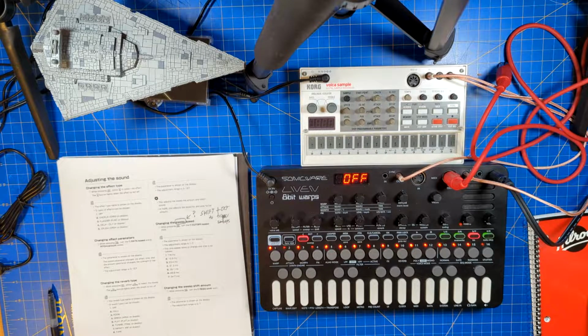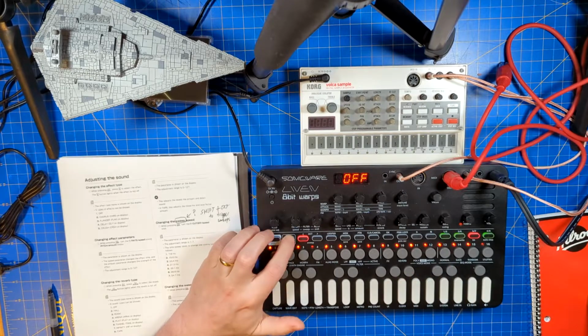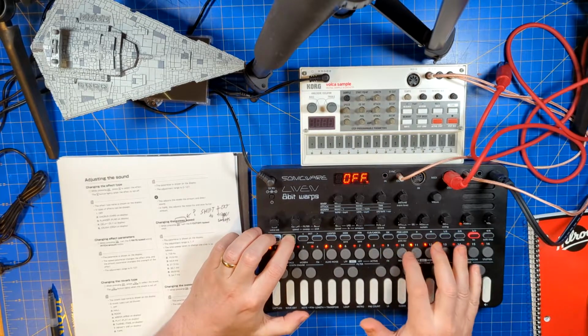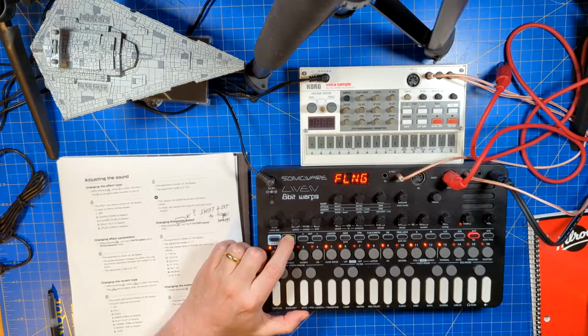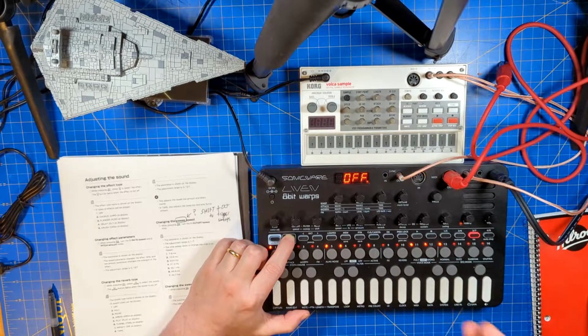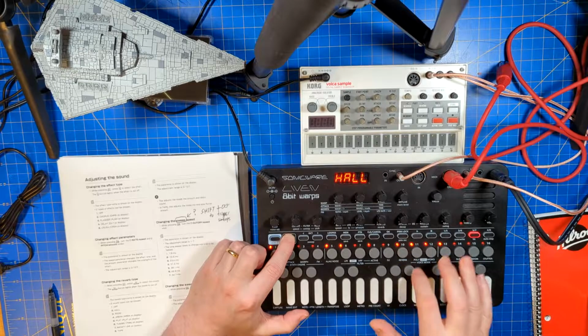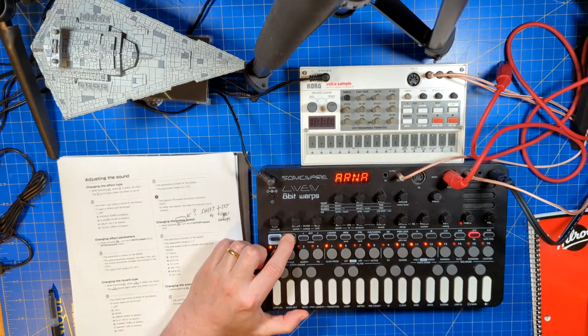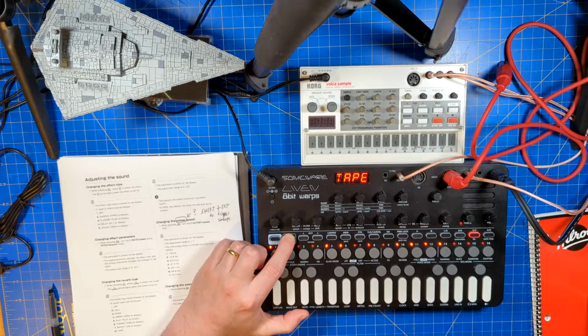Alright, let's give the effects a quick run through. So there's a number of effects options you have available. So you can run one effect at a time. You have the option of a chorus effect, a flanger effect, a delay effect, or a bit crush effect, or off. You have a number of different reverbs you can use as well. You have a hall reverb, a room reverb, an arena reverb, a plate reverb, a tunnel reverb, an infinite reverb, and a tape reverb, or off.